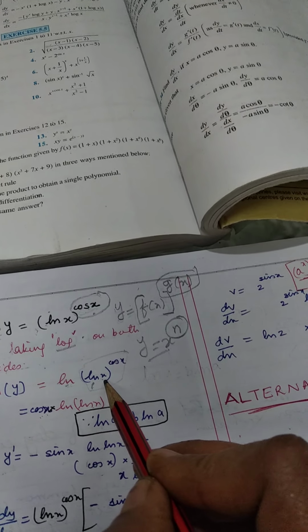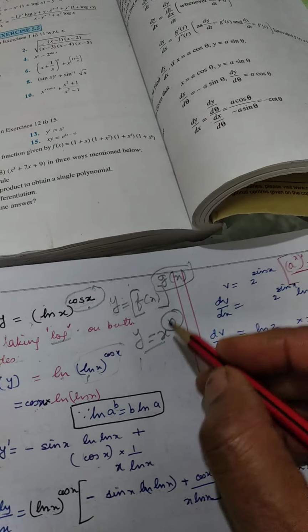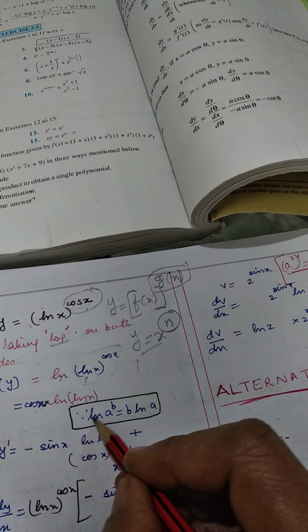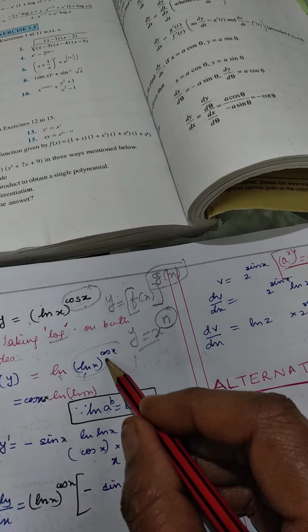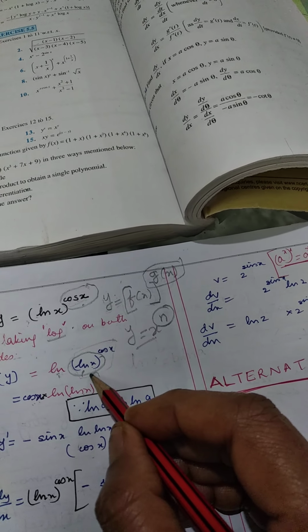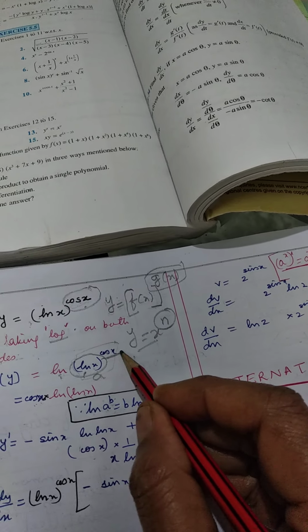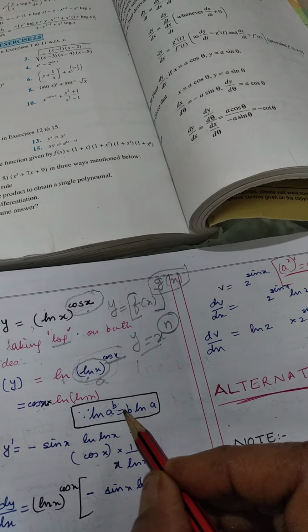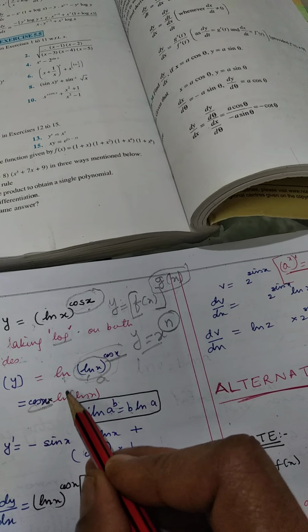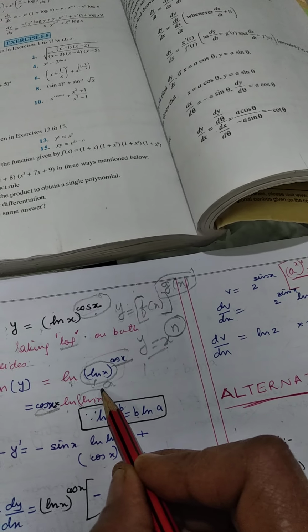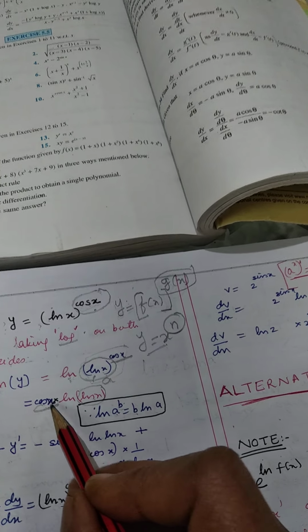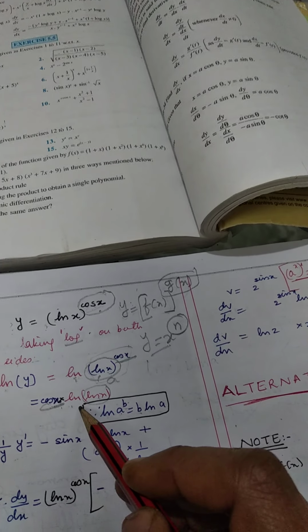Now the advantage of this logarithm is that log of a to the index b is b log a. So therefore this function now has changed its form.